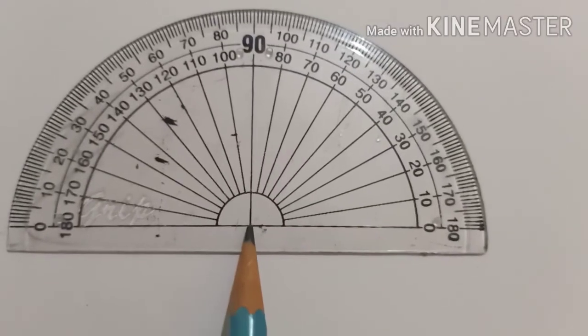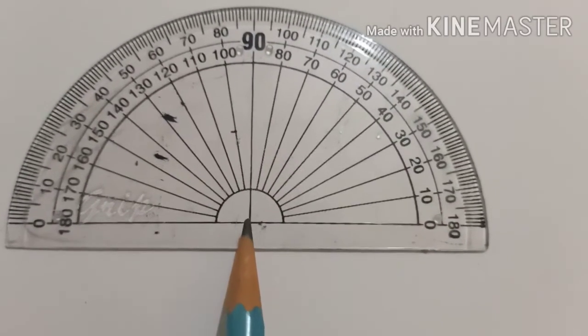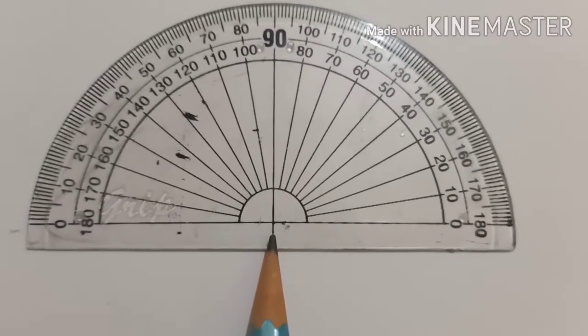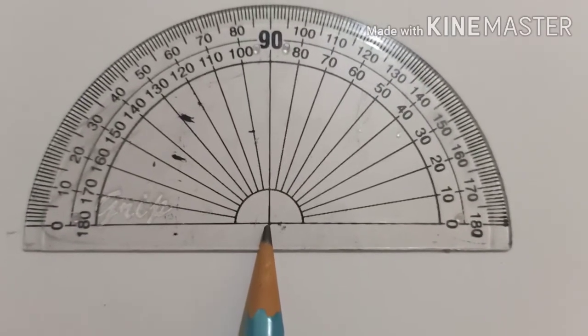And the midpoint, can you see the midpoint here? The midpoint of the baseline is called the center. We call it the center.